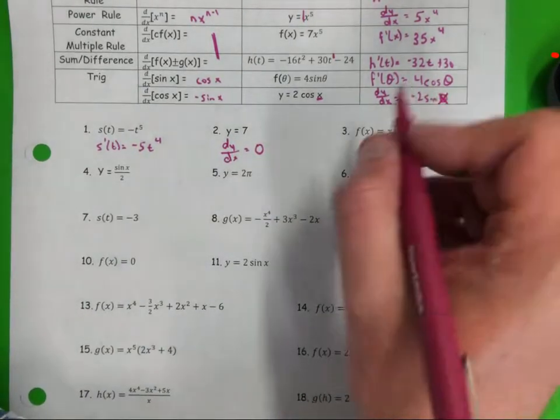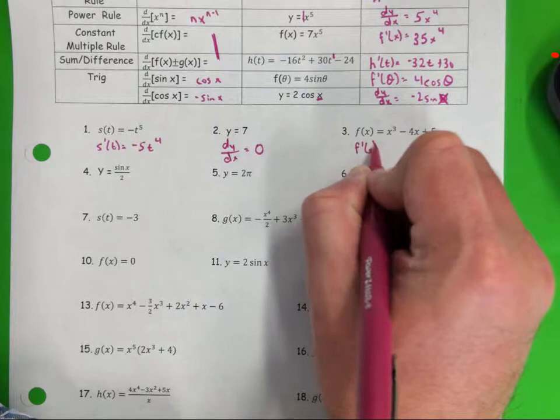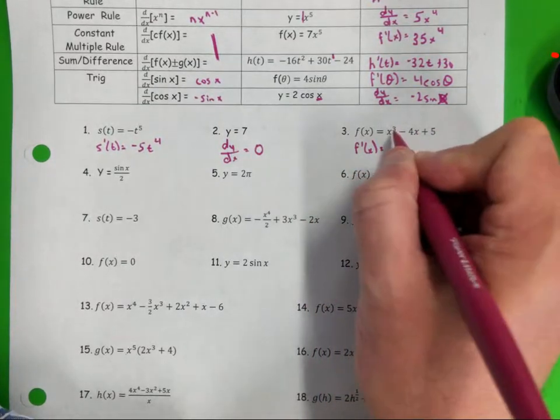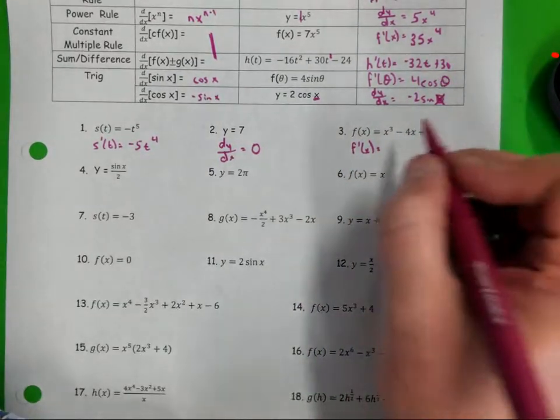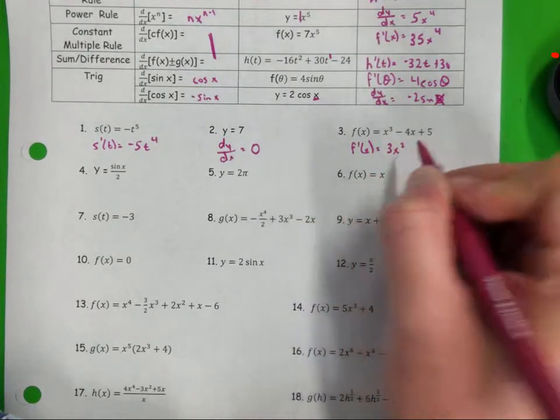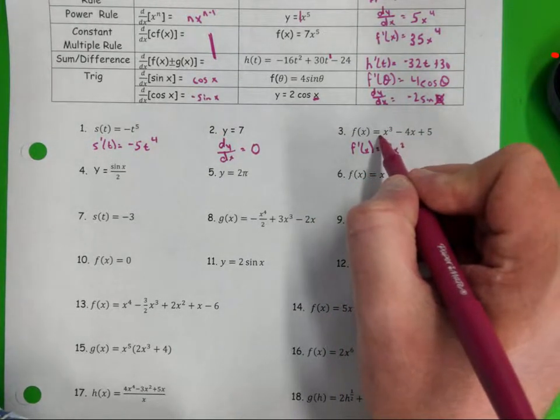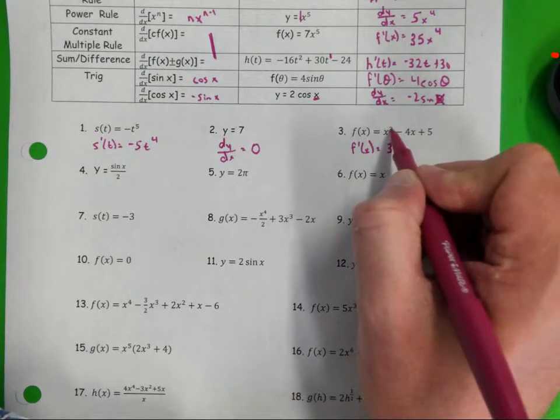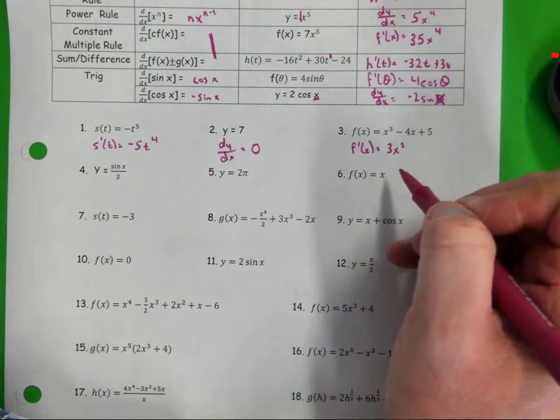Number 3, f prime of x. What's the first thing I would do? What would be my derivative of x cubed, Reese? 3x squared. Very good. Does everybody understand? We brought the 3 down and multiplied it by the 1 and took 1 off of it. 3 minus 1 is 2.